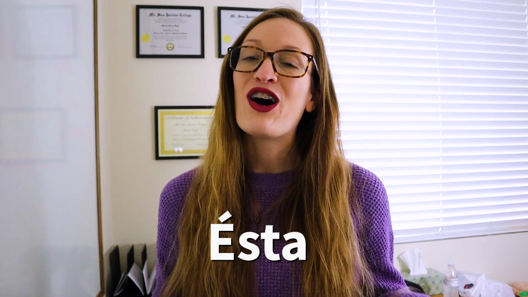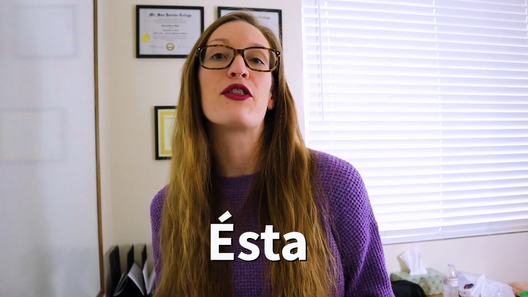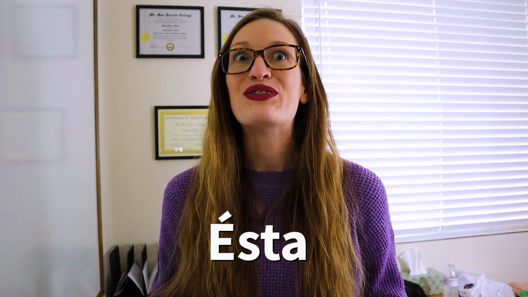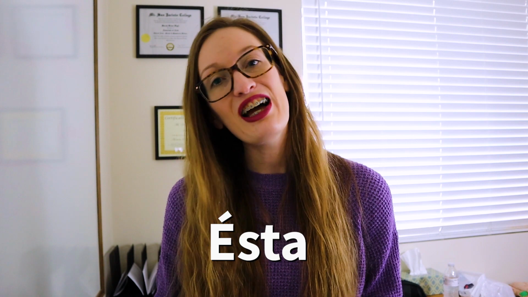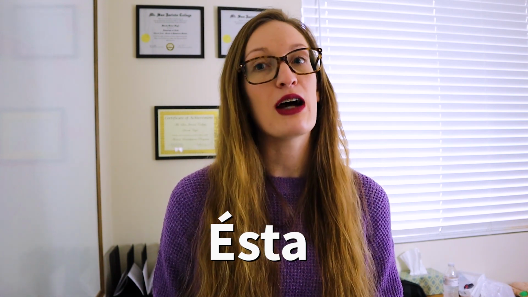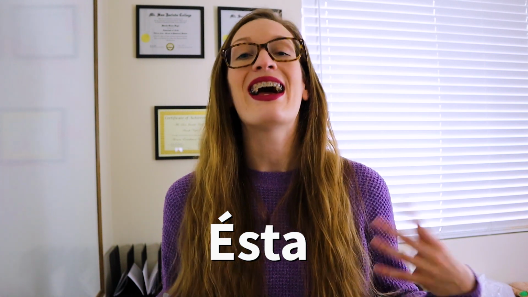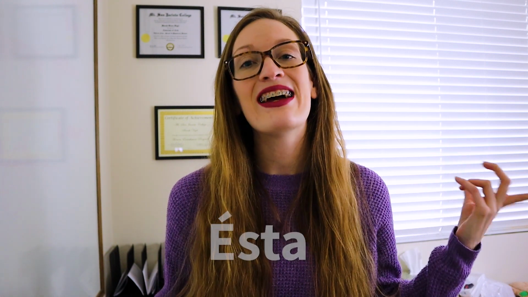And then we also have ésta with the accent on the é, which is no longer really a present use of the word esta. You don't have to use an accent on that, but it's still good to know if you are reading something in Spanish that was written years ago, then you might see that word ésta with the accent on the é and you'll be able to understand what it means.